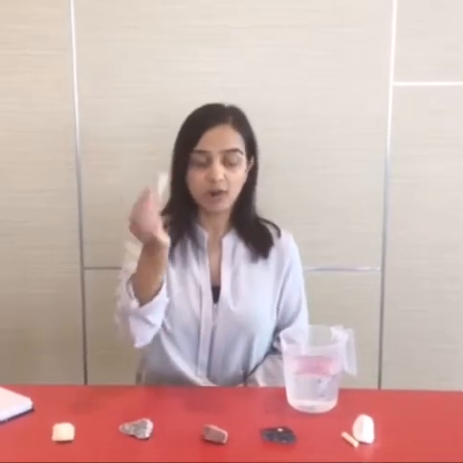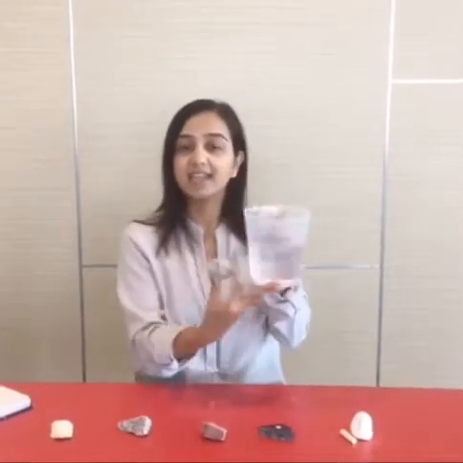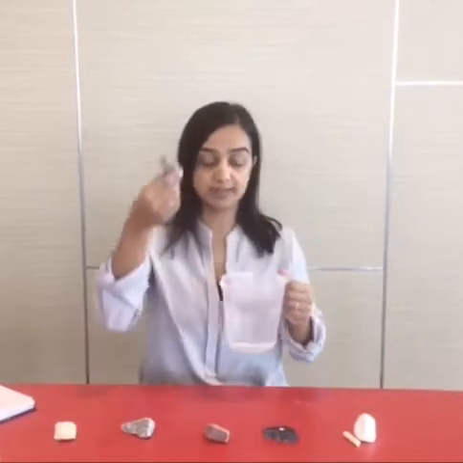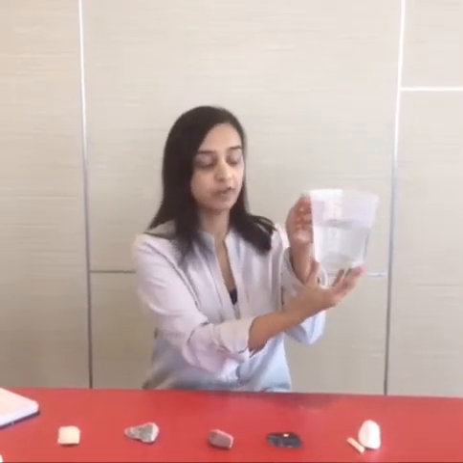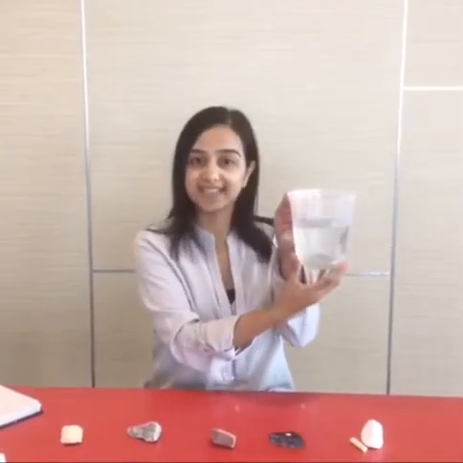Test number 3, do these rocks float? For this test, we will grab the rock and place it in a container or a jug of water. And we will observe if the rock floats or if it sinks.